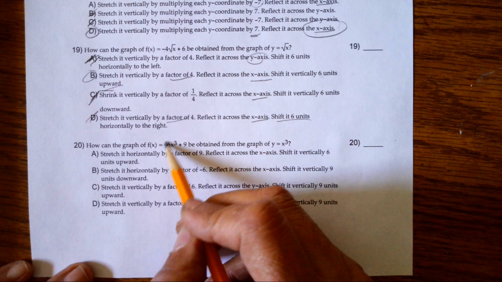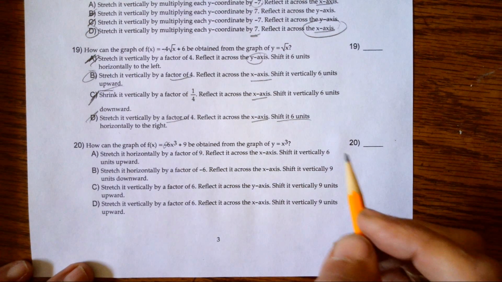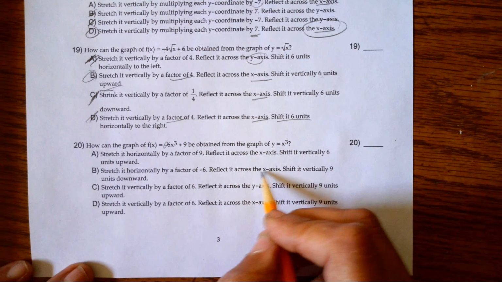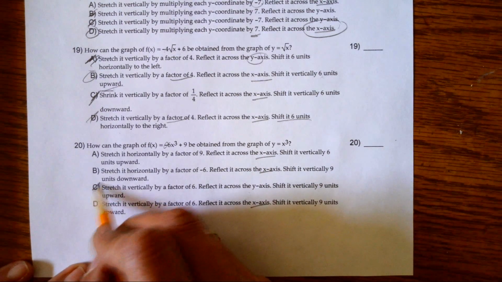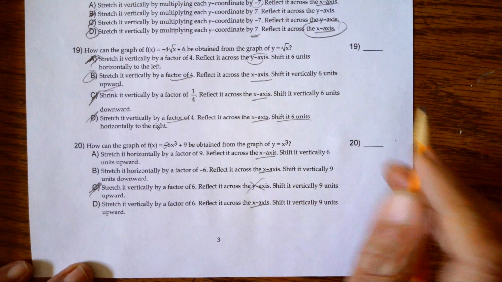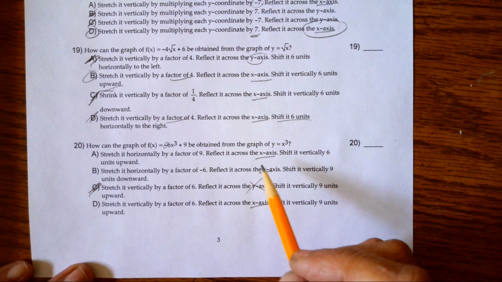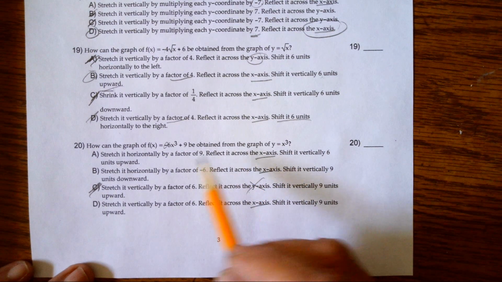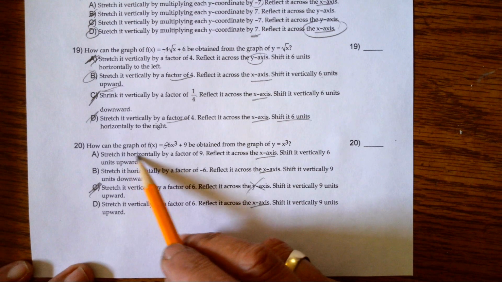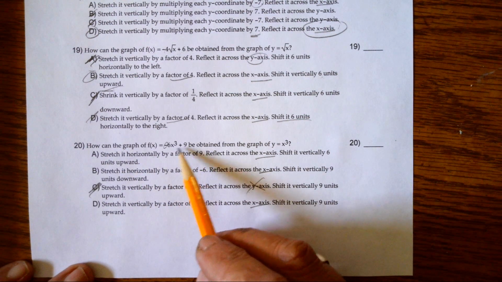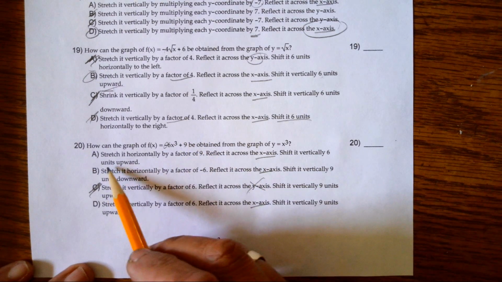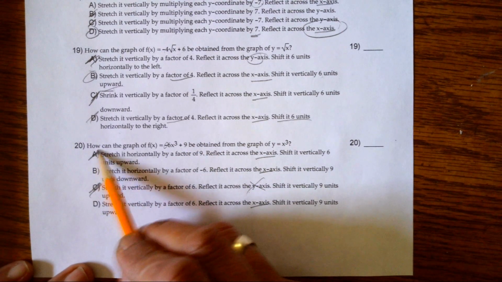20, I see the minus sign again, and I'm looking for something that's reflected on the x-axis. X-axis, x-axis. This says y, don't want that. And what do we got? Number 20, just looking at these. Stretch it horizontally by a factor of 9. No, the 9 is going to move it vertically. It's not going to stretch anything.